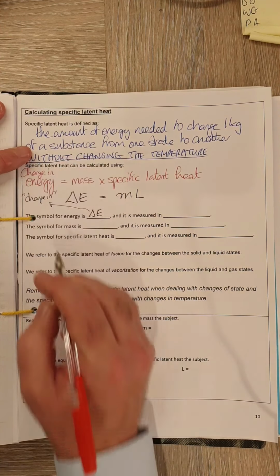Now there are two types of specific latent heat that you need to know. When we're talking about the change of state between solid and liquid, so that's melting from solid to liquid or freezing from liquid to solid, we talk about the specific latent heat of fusion. If we're talking about the change between liquid and gas state, then that's called the specific latent heat of vaporization.